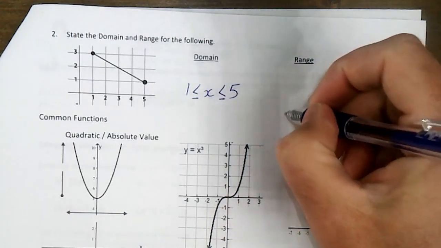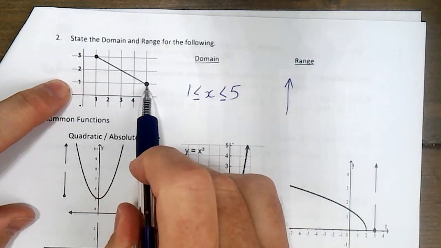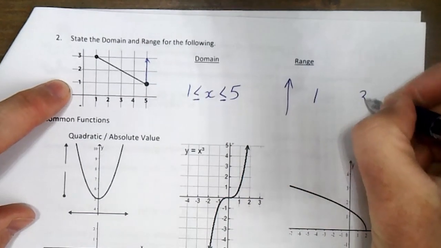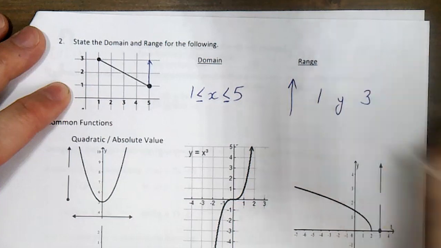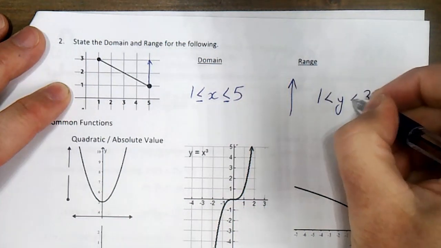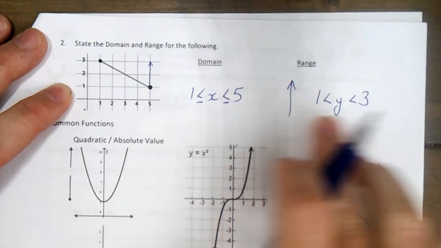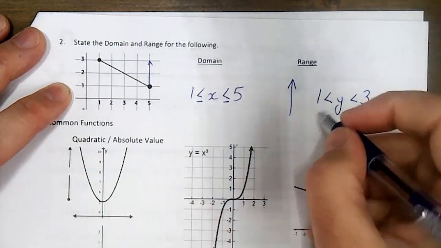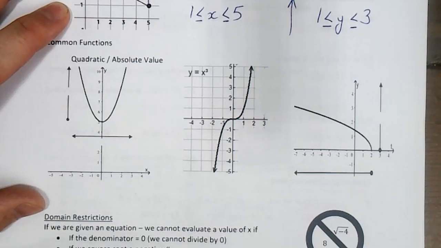So the range is going up in the air. It's the y coordinate. So the lowest point is 1, and it goes up to 3. So 1 to 3. Now it's vertical, so we're going to put y in the middle. Y is between 1 and 3, and it's from 1 to 3. The mouth always faces the bigger number. So if you do small on the left, big on the right, they will always face that way. And the final part, the black dots, means we have an equal sign, or half an equal sign on each one.